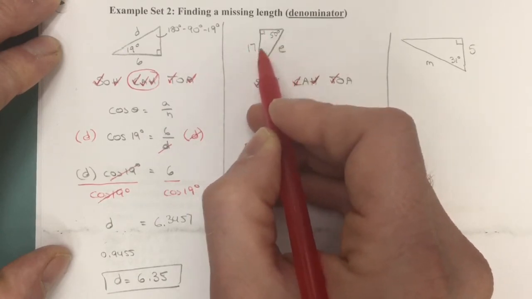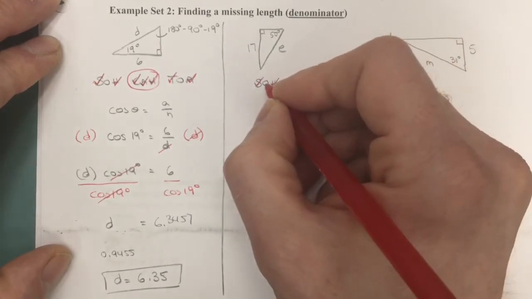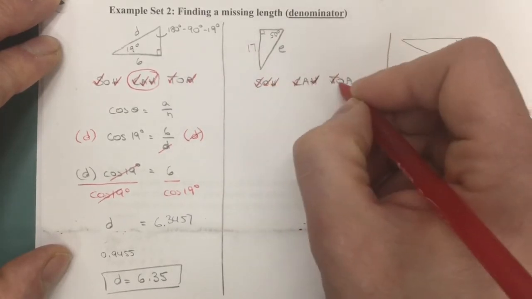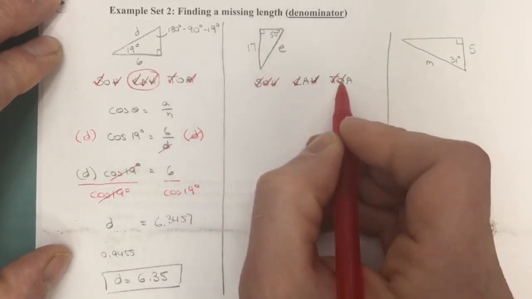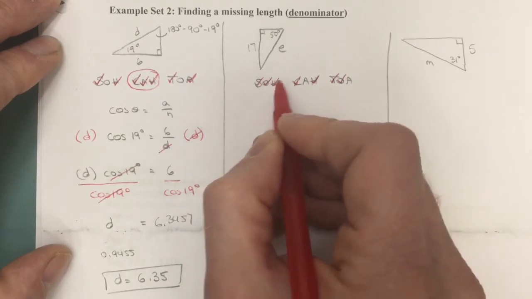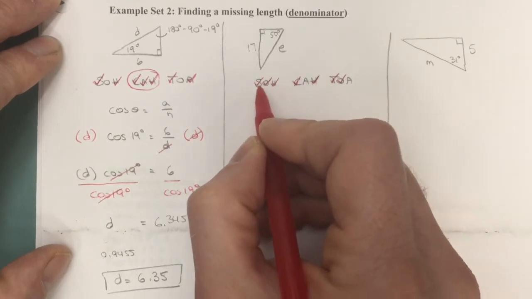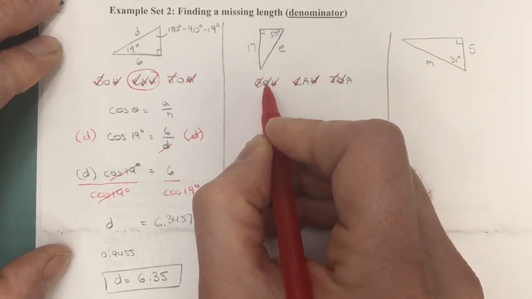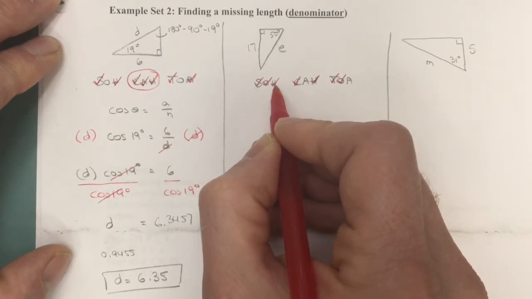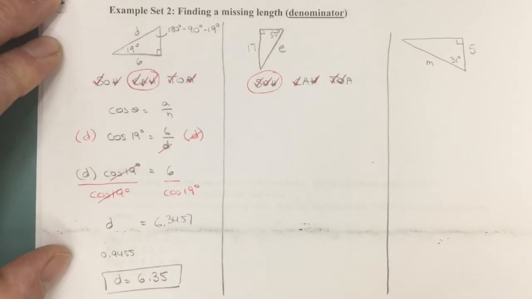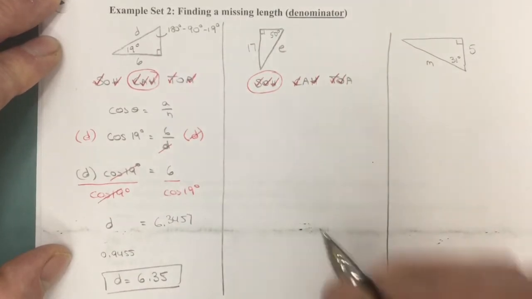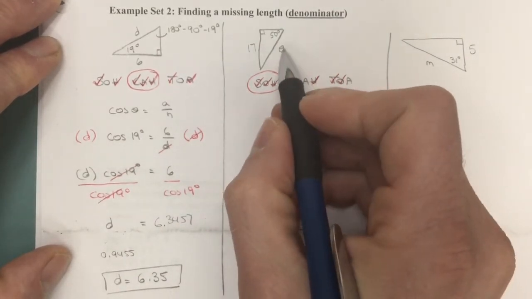That is across that angle, which means that I have the opposite side given to me. And so now you can see from these three ratios that the sine ratio is the one where I have two things given to me, and I'm looking for the third one. So that is the ratio that I will use to figure out what my E value is.